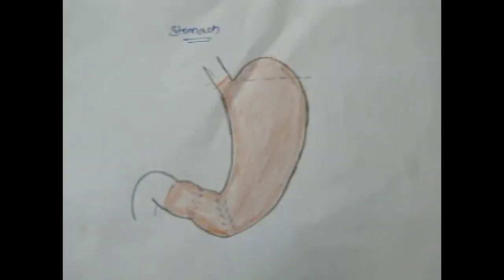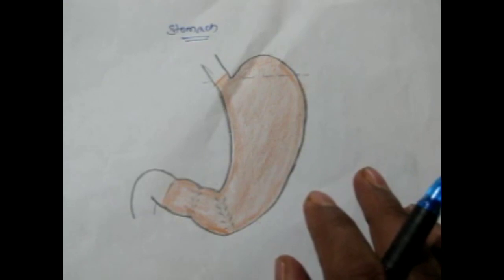Stomach. Definition of stomach: it is a dilated part of the alimentary canal between the esophagus and duodenum, acts as a reservoir of food, and helps to digest carbohydrates and proteins.